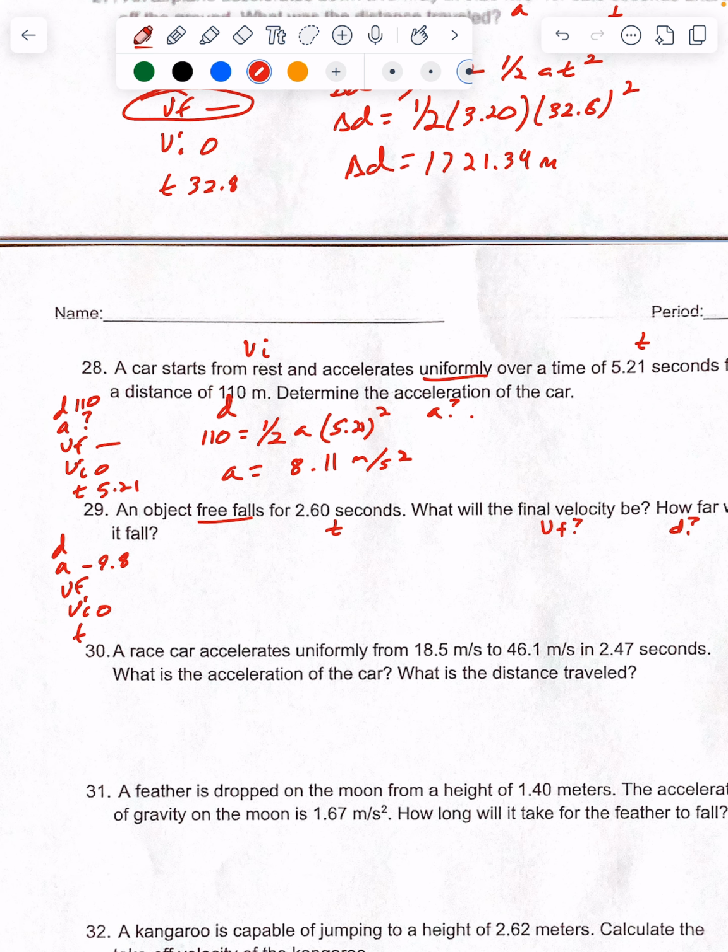Because if you're looking at this problem like, man, you only gave me time. I don't know what to do with this. Well, I said free falls. So that means you have to know that gravity is a factor, and it started off with a velocity of 0. Now I can plug in time. Now all of a sudden this is looking a lot more doable. So VF is my question mark. So we're just going to do this one step at a time. Don't try to solve both at the same time. Make your life a nightmare. Okay, so distance did not matter.